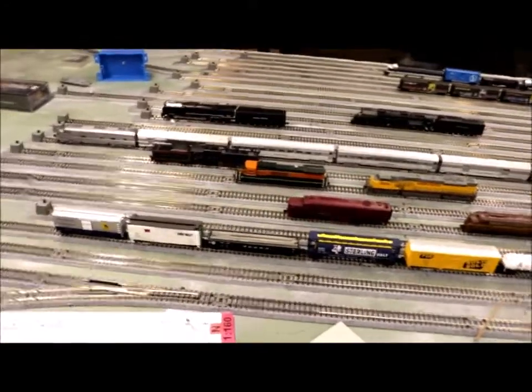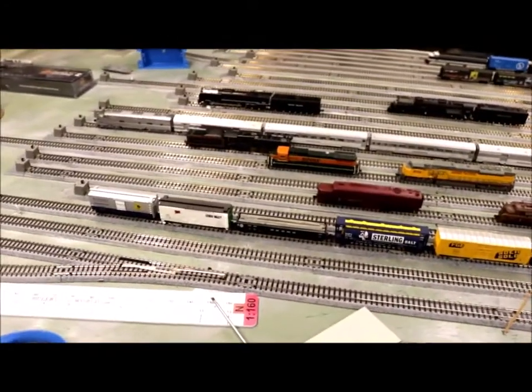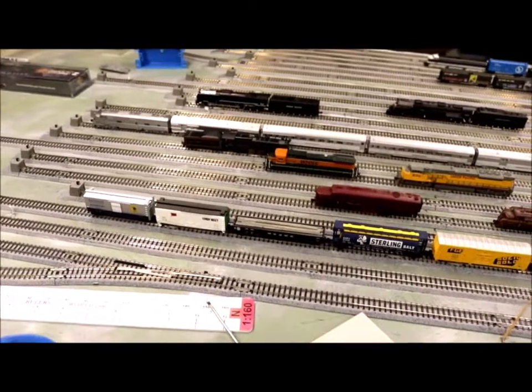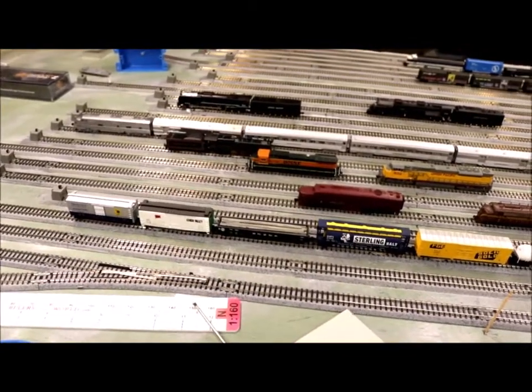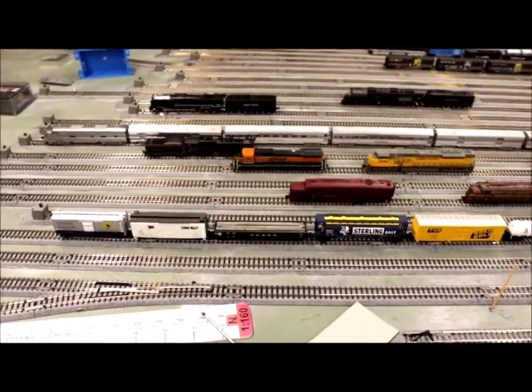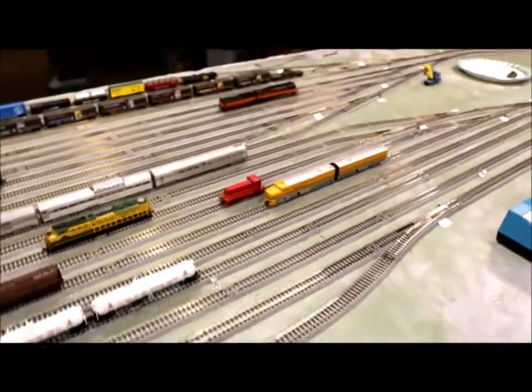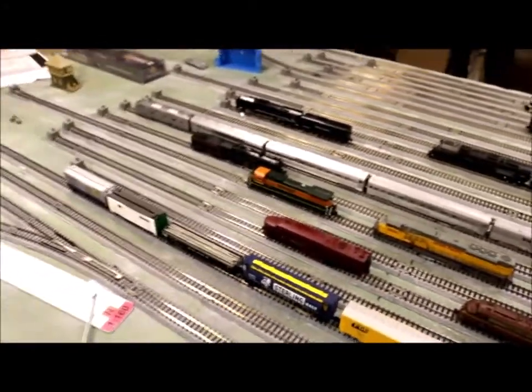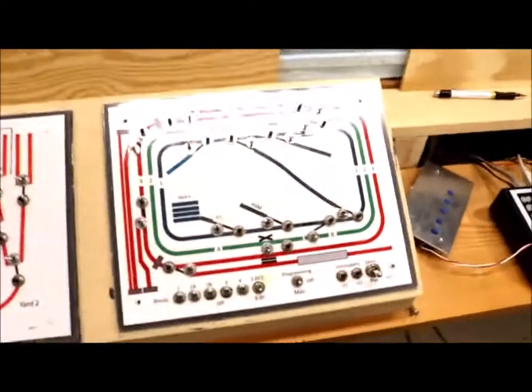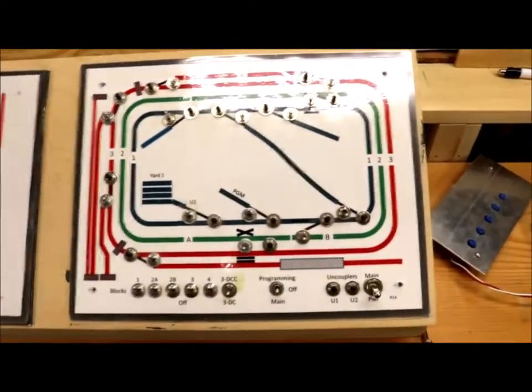That involves about 27 more turnouts, so we're talking upwards of 50 turnouts. Obviously, if I added this yard to the control panel, I would have to buy stock in a switch company, which I didn't want to do. There would be so many switches, plus it wouldn't fit on either one of these control panels.